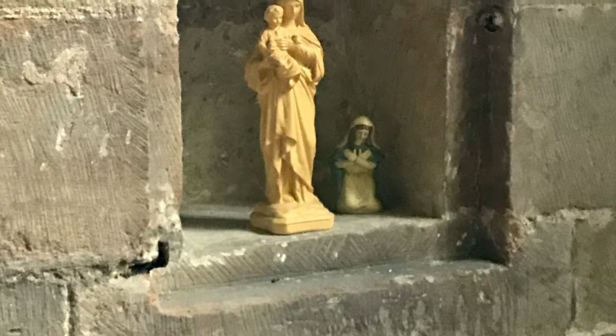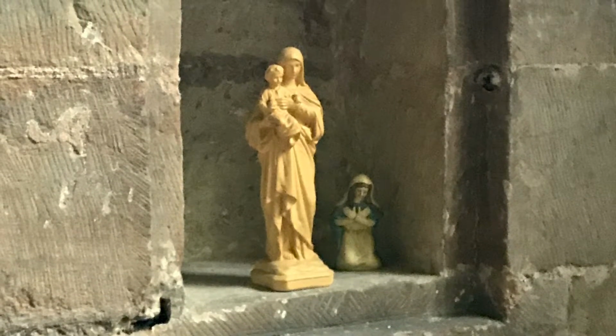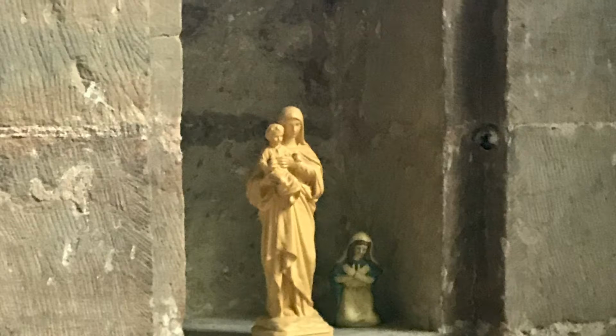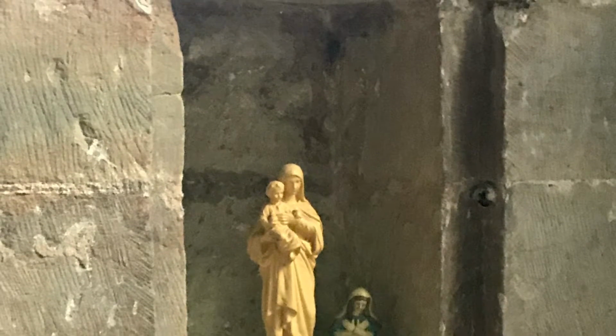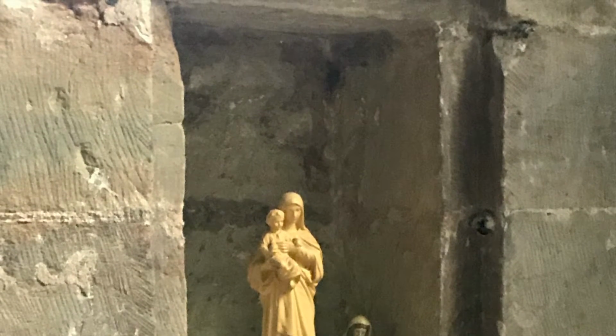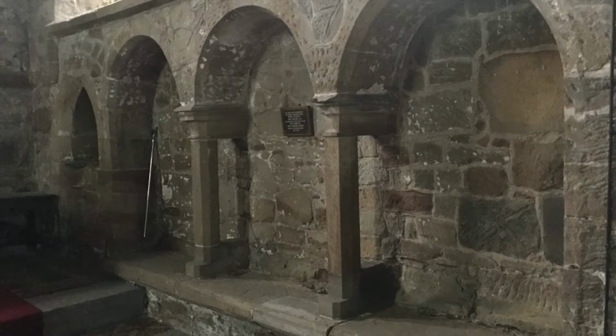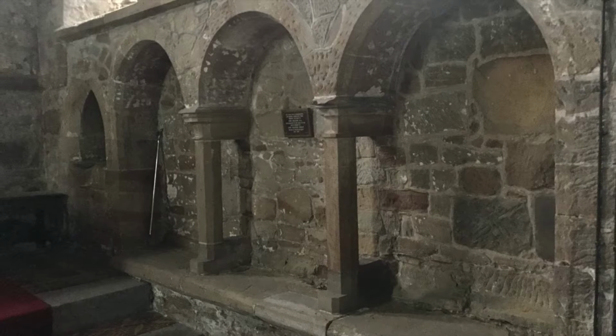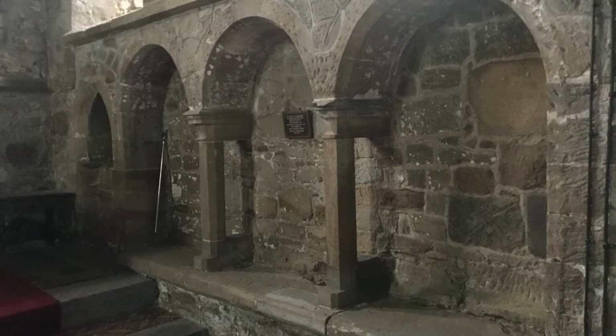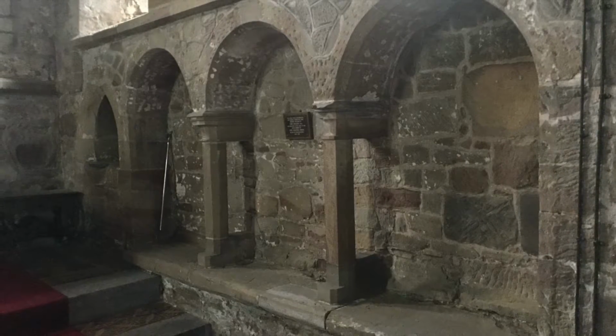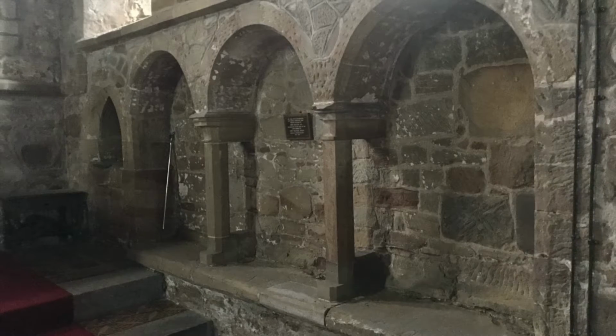In the north chapel there's also the remains of an aumbrey, which is a sort of wall safe in which the reserved sacrament would be kept. In the sanctuary of the high altar, as well as the piscina, there's also a sedilia, which is a trio of stone seats in which the priest, the deacon and the subdeacon would sit during Mass.